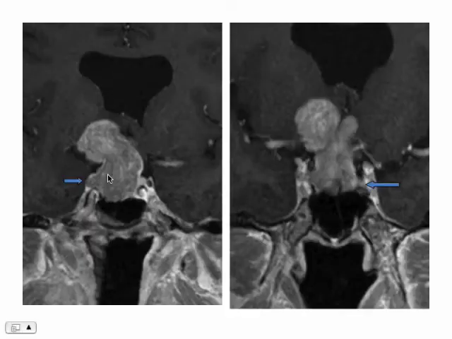And here are two post-contrast T1 coronal images demonstrating that there is some invasion into the right cavernous sinus. It's a little bit difficult to say for sure on the left. You know, it's not nearly as impressive, but certainly on the right side you could say that there is cavernous sinus invasion. And then again, you can see the optic chiasm being deviated.